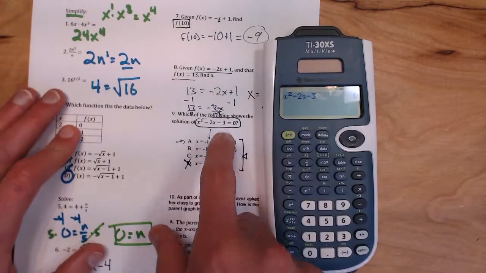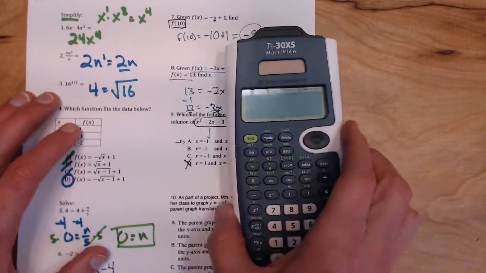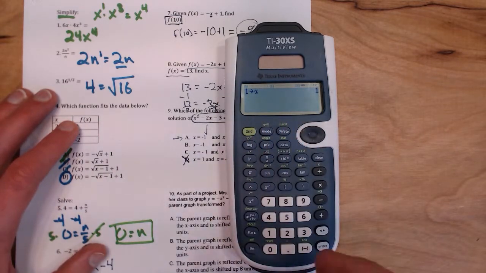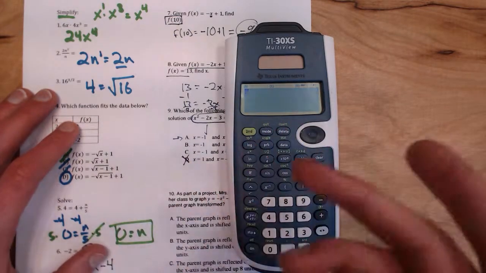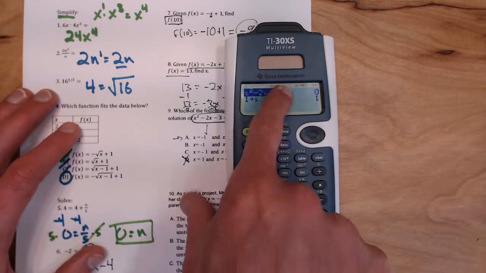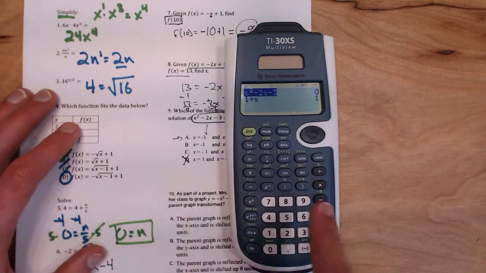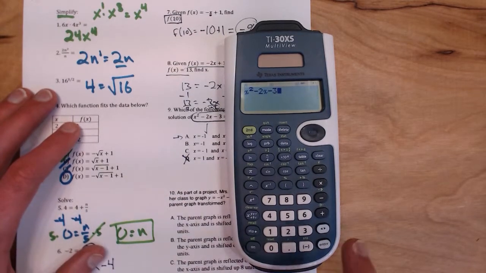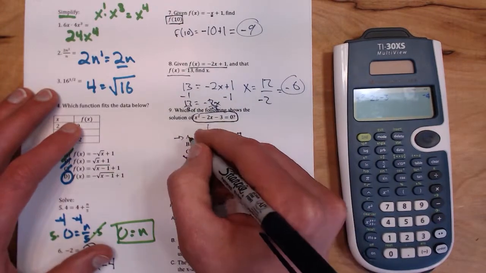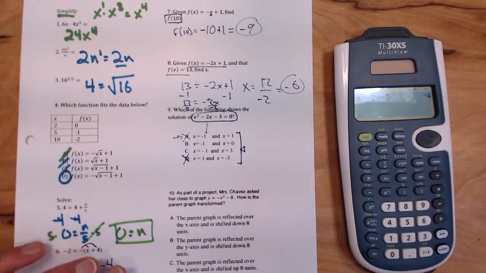Okay, so now I'm going to try the other answer, which is 1. So I'll say 1 store x. I'm storing 1 as x. And now, instead of typing the whole equation again, I can actually get it back by pressing the F button. I'm going to wait until my cursor is over the equation. I'll press enter to get it back and enter to use the function. And I get -4. Ooh, okay, so that's not 0. So A is gone.